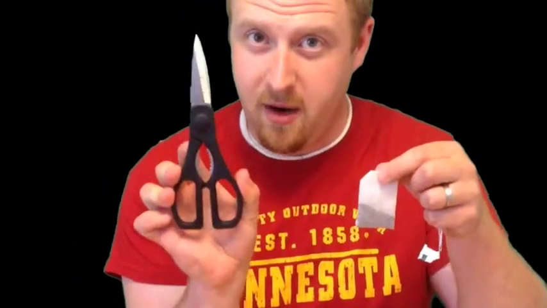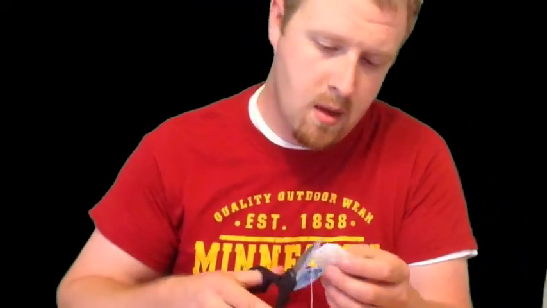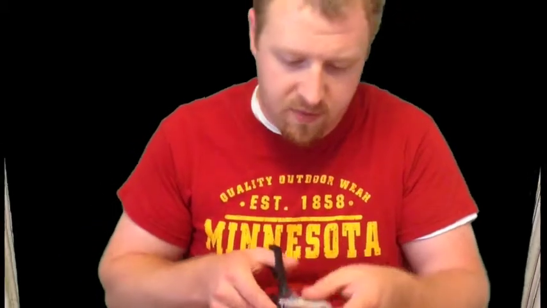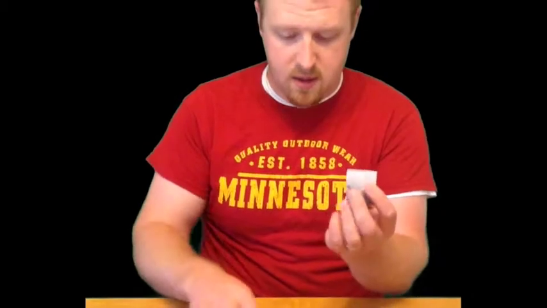And you're going to need a pair of scissors. We're going to go ahead and cut off the top of the tea bag, like so, leaving the string, the tag, and the top with a staple in it off to the side. And we won't need those pieces.